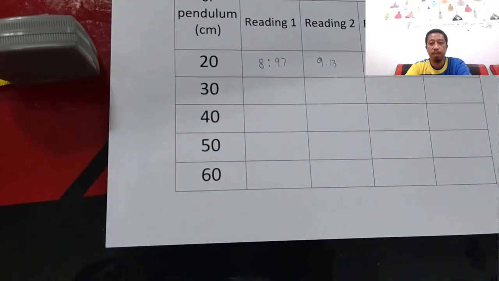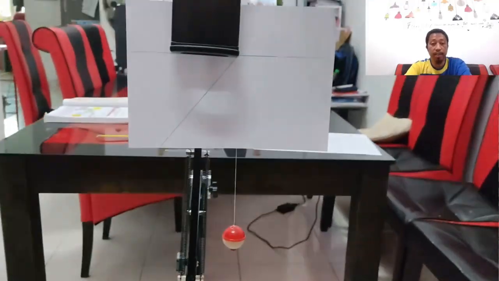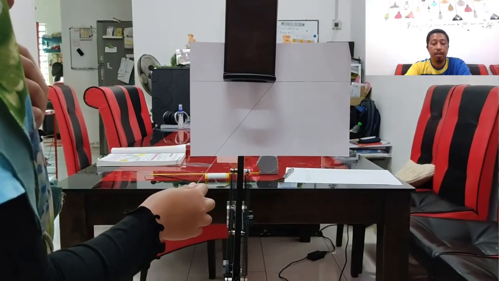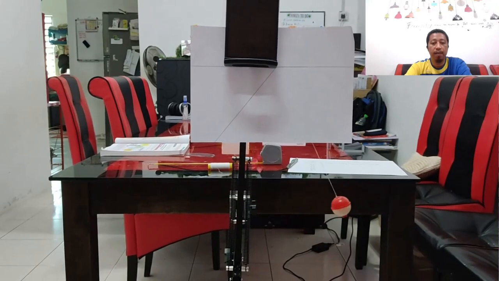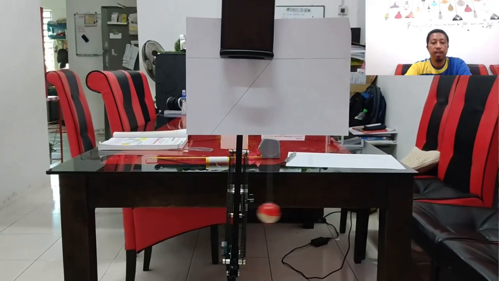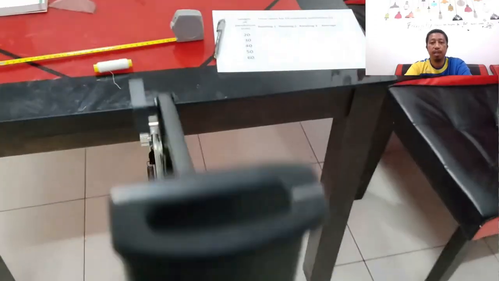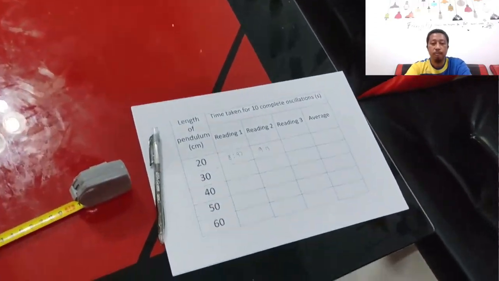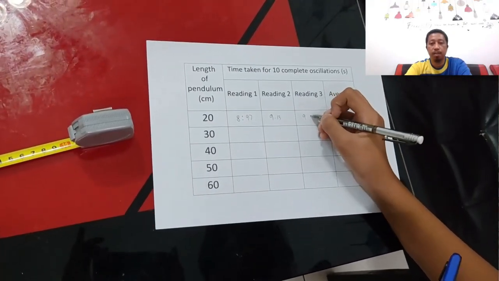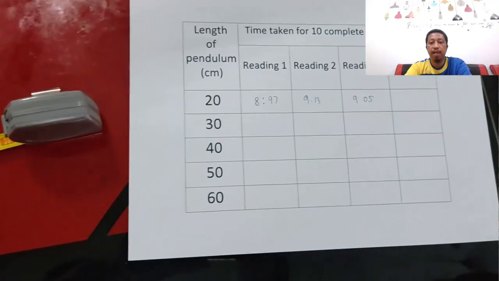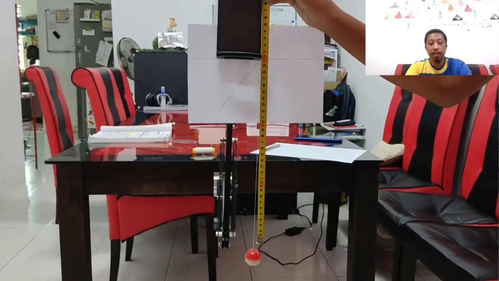Okay, different. So we take the third reading now. This is our third attempt for 20 cm. 1, 2, 3, 4, 5, 6, 7, 8, 9, 10. We stop the stopwatch and then we take the reading. For our third reading, it is 9.05 seconds.